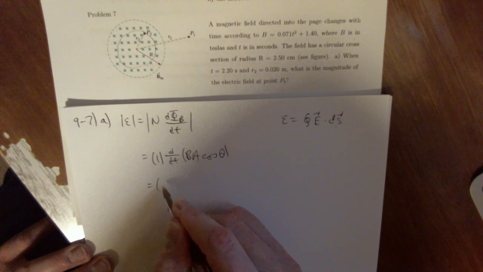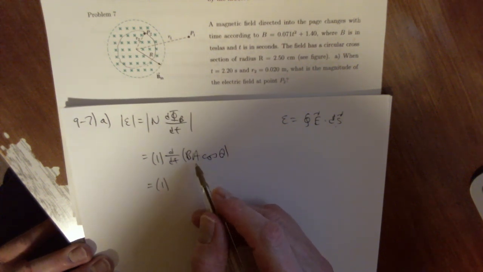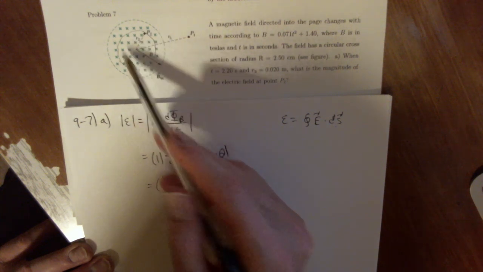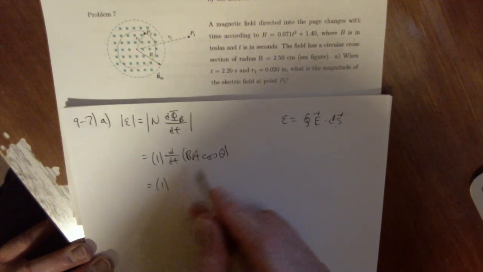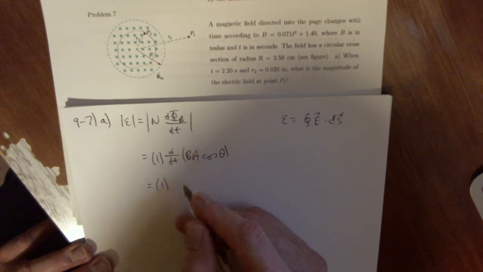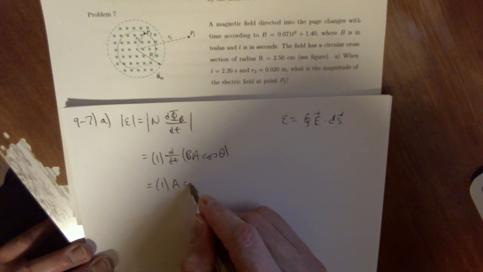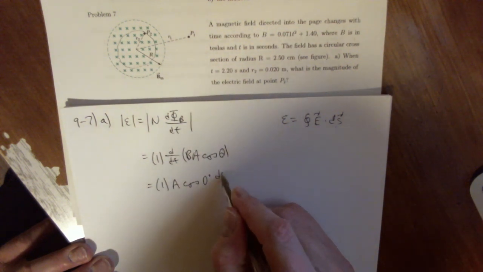So that's 1 times d dt of A, which doesn't change. It's just the area of the circle with radius R2. Cosine theta doesn't change. It's just 0 degrees. So I can take A cosine theta out of the derivative and say it's A cosine 0 degrees, and then dB dt.